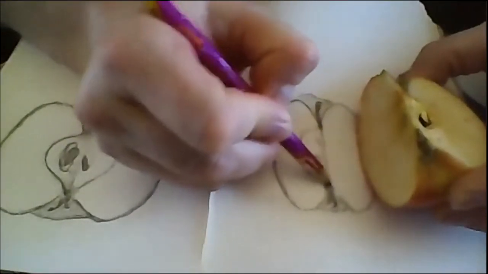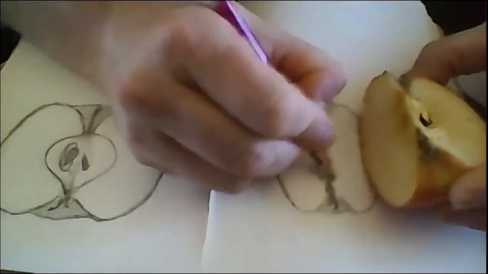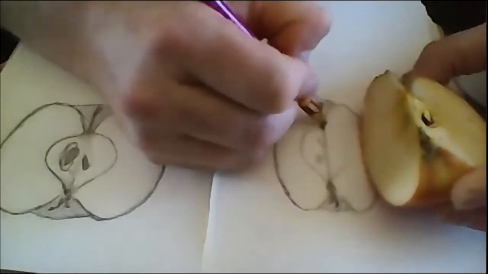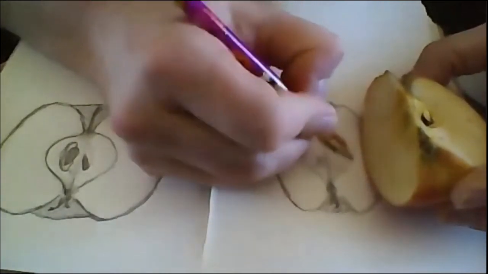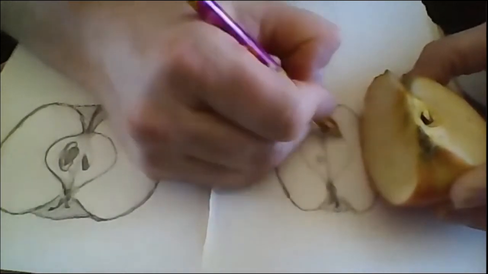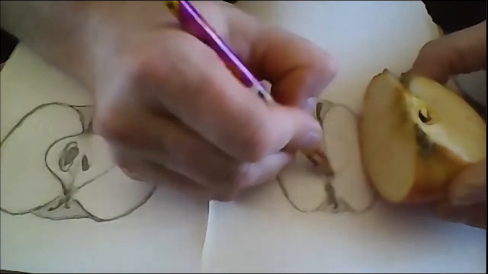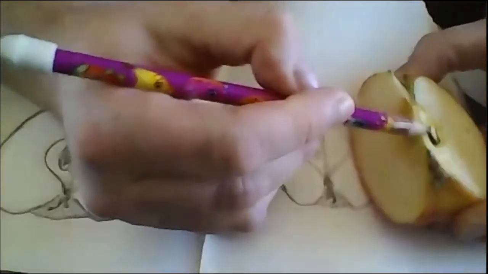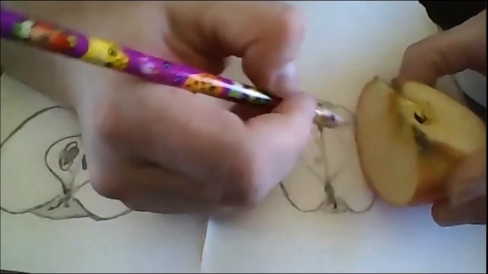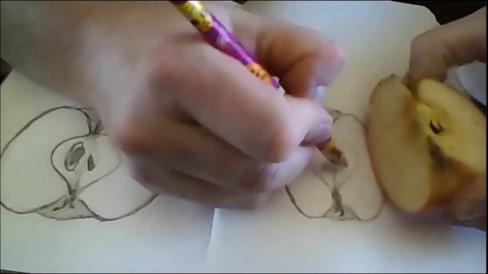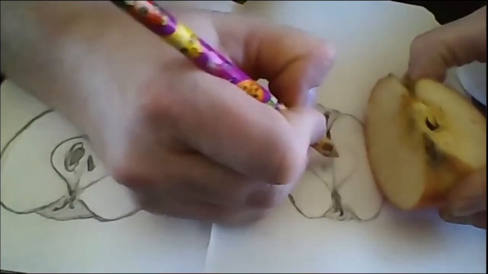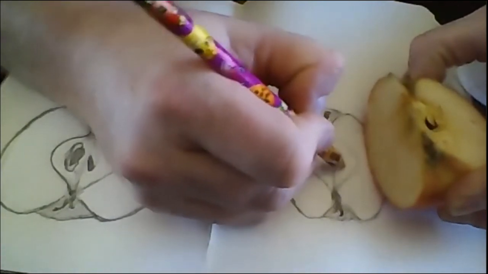This side, I'm going to do the same thing, and go down and around. But this side, you can see a portion of the seed here. It looks like it was cut when I cut the apple.